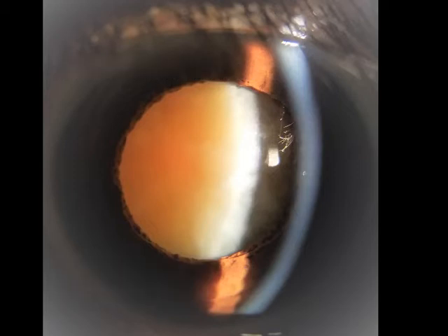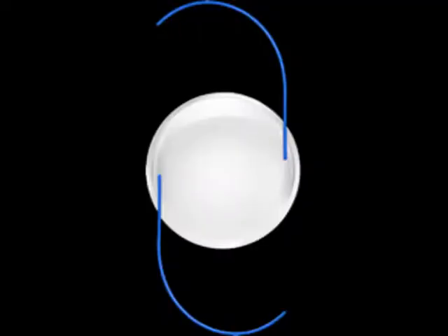After we take out your cloudy lens, an artificial lens implant that is made of either silicone or acrylic is placed into the thin, transparent lining or capsule of your original lens. Without the IOL, you will lose a large amount of the focusing power of your eye.